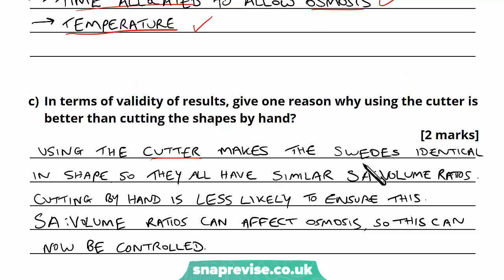With the cutter, it makes the swedes the same shape, so they all have the same surface area to volume ratios because they're exactly the same dimensions. And if you cut by hand, it's less likely to ensure this. By cutting by hand, you can probably get some vague cube shapes, but the surface area to volume ratio won't be identical.